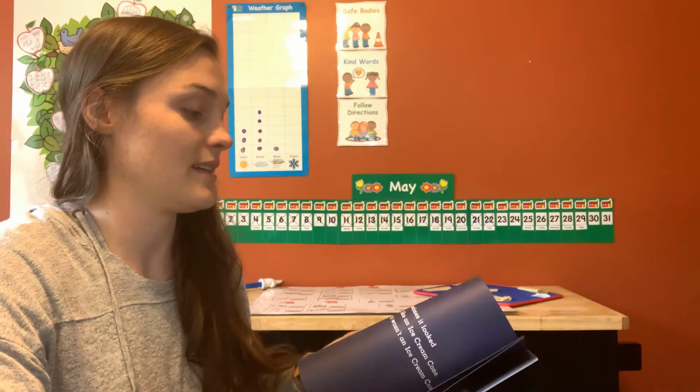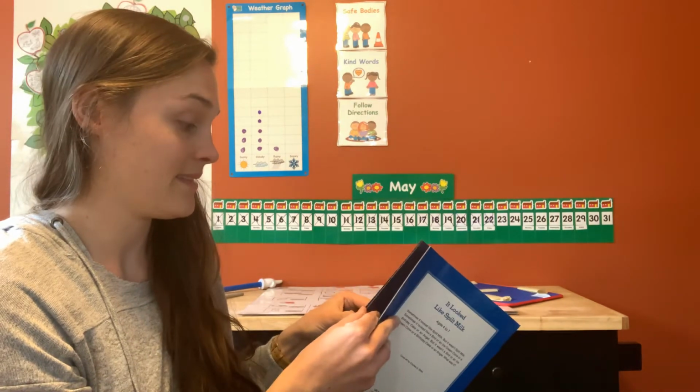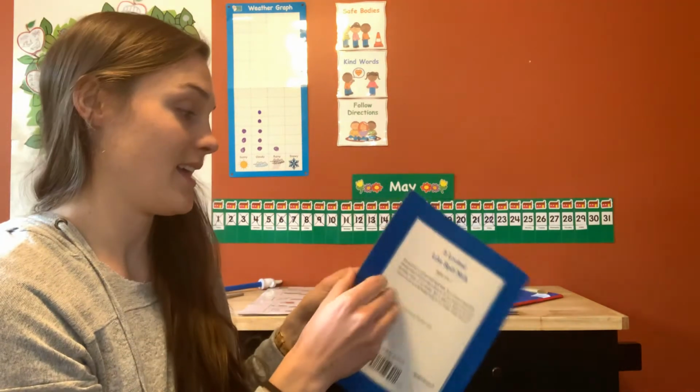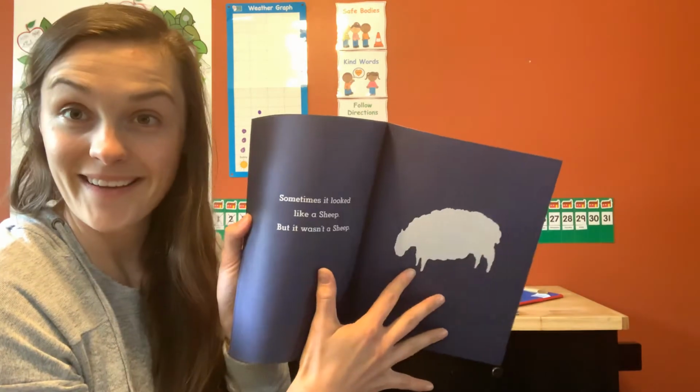There was a tree, a bunny, and a sheep. So sometimes clouds look like a lot of different things.